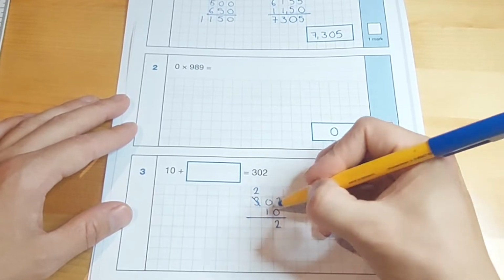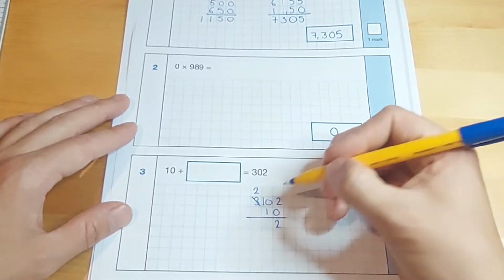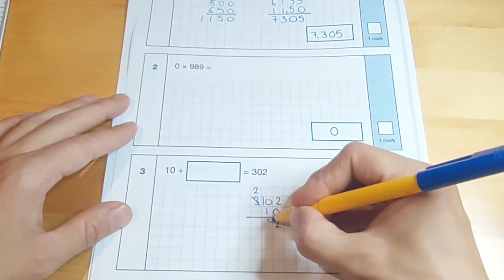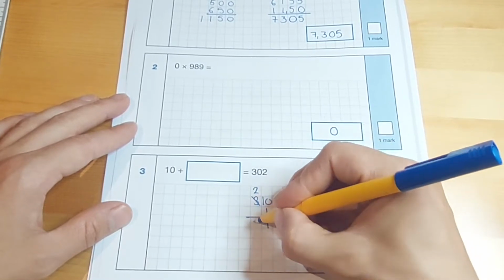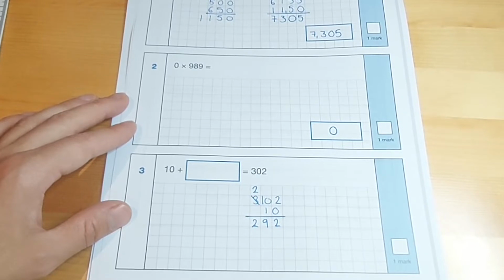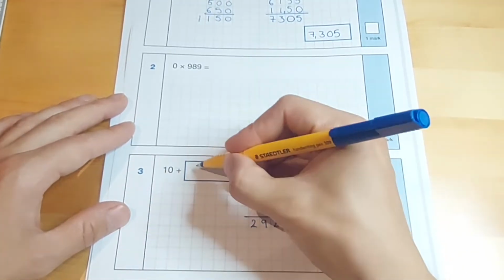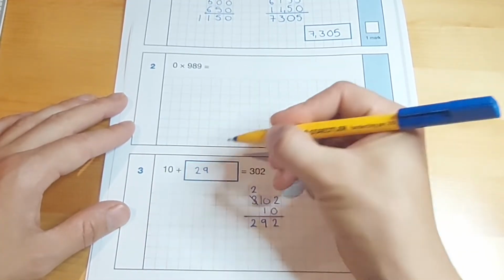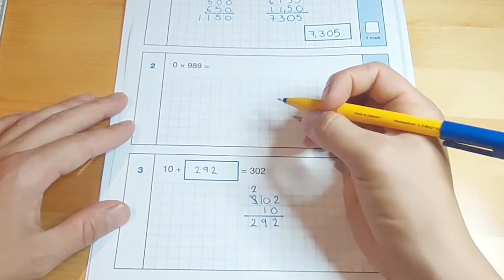That becomes 2. That then becomes a 10. 10 subtract 1 is 9. And we bring the 2 down, 292. So if I add 10 and 292 together, I should get a final answer of 302.